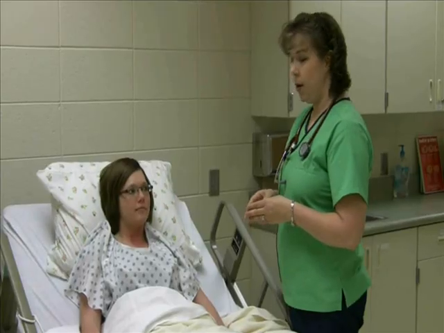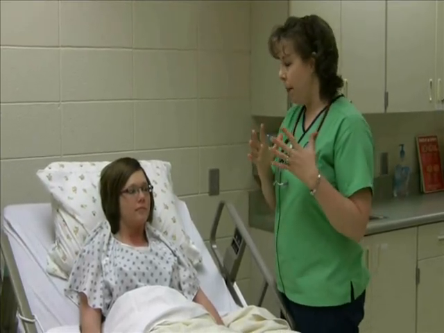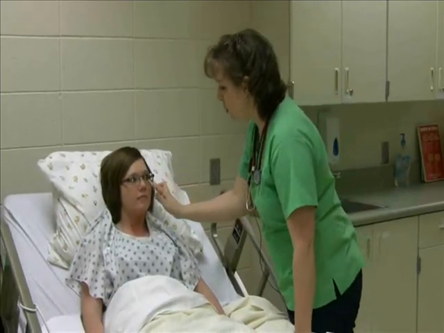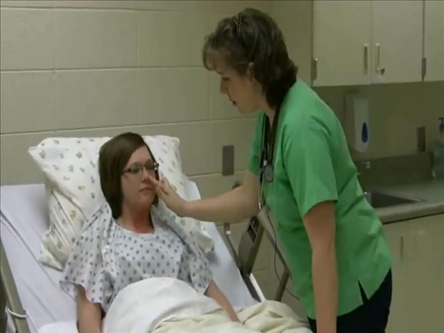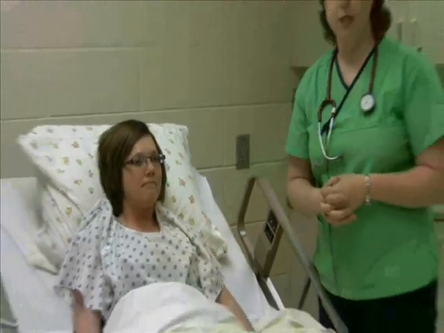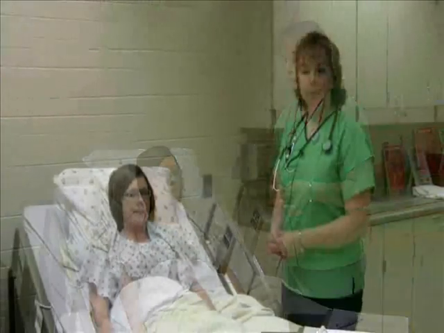As we move down to the nose, look for symmetry. Observe if there are any nasal obstructions or patency issues. You may occlude one side of the nostril and have the person take a breath. And if they do fine, occlude the other side and have them take another breath. That determines the patency of the nasal airway.